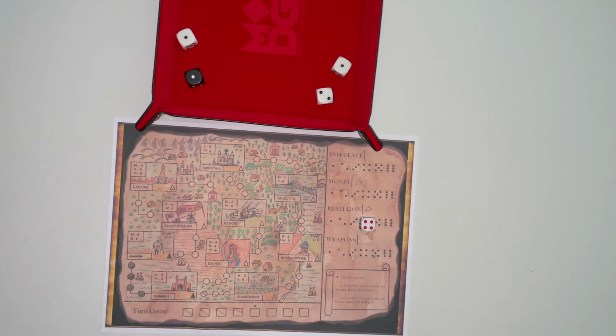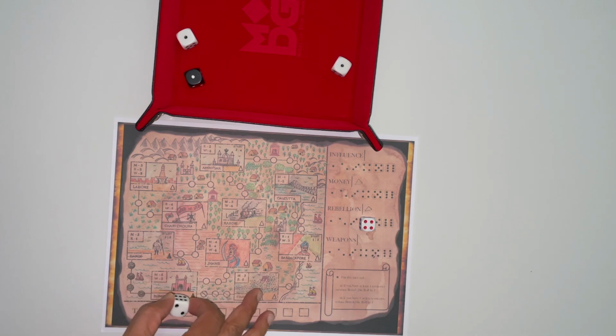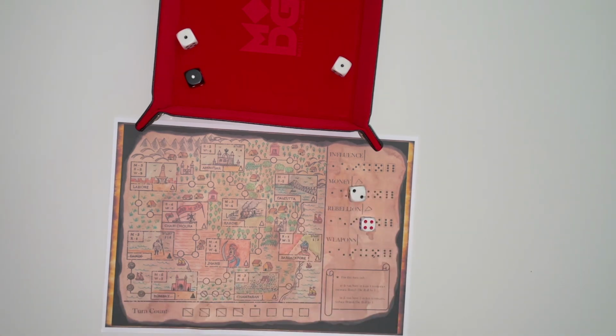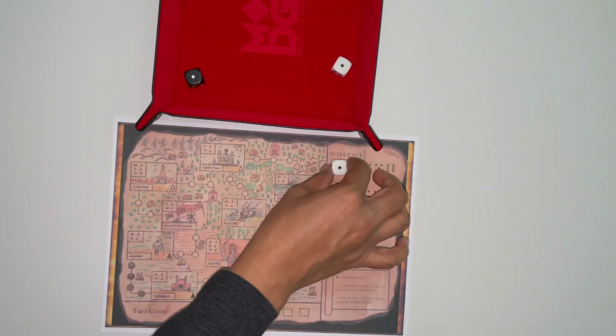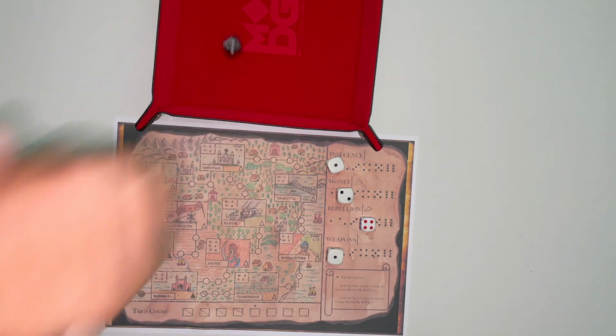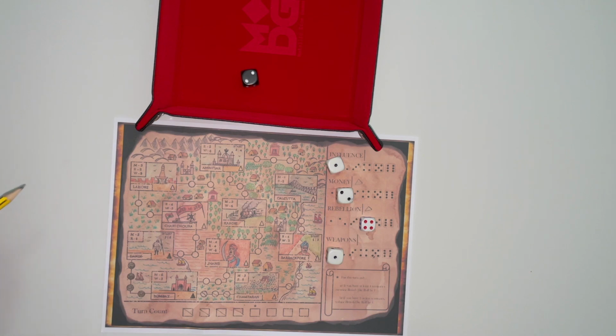Placing the 4 on the rebellion, then the 2 on the money. Let's move 1 to influence and 1 to weapon. See what the British power die comes up. It came to a 2, which means I reduce it to a 1 because it's the 5th turn.